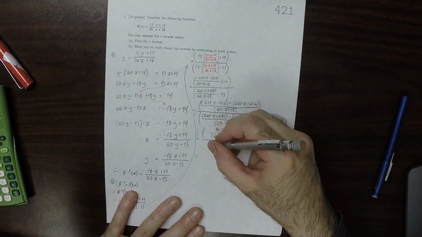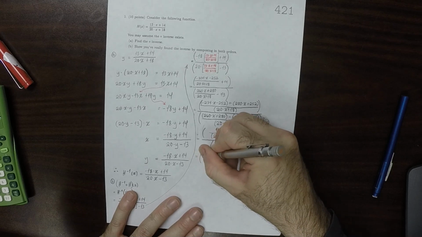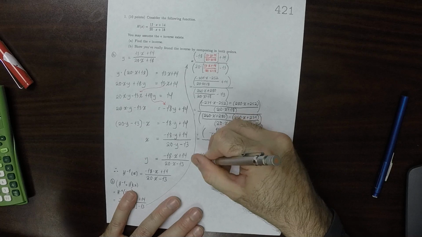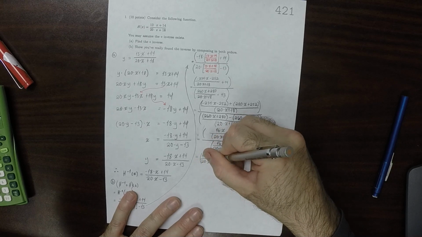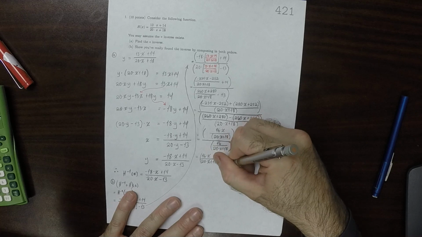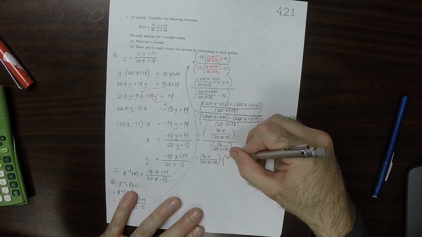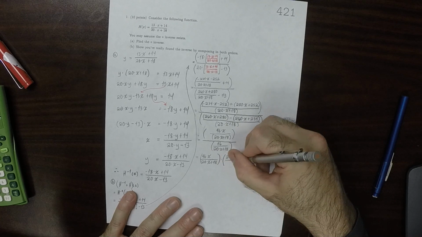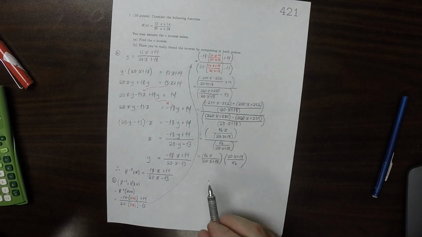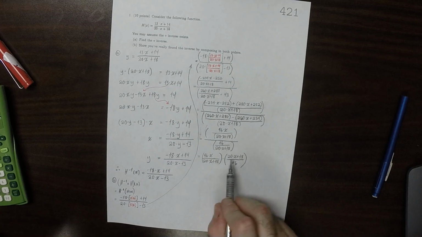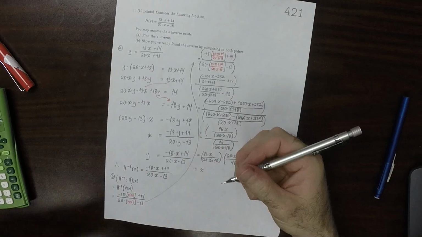So then this will be 46x over 20x plus 18 multiplied by, now in the numerator, 20x plus 18 over 46. And, wow, the 20x plus 18's cancel, the 46's cancel, and we're just left with an x.